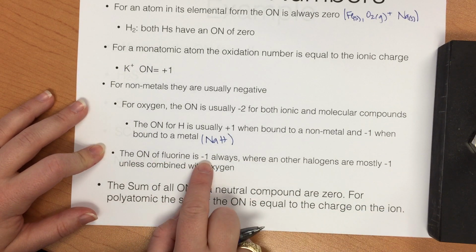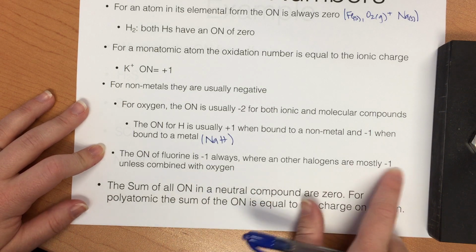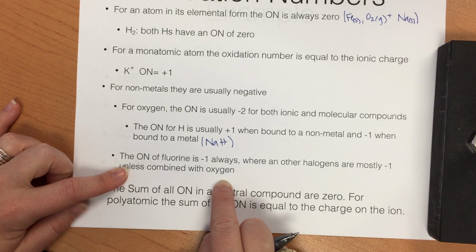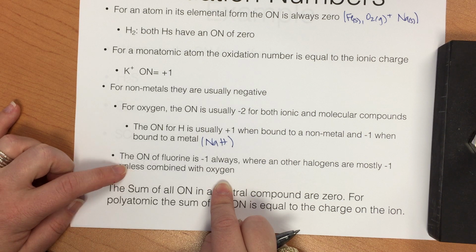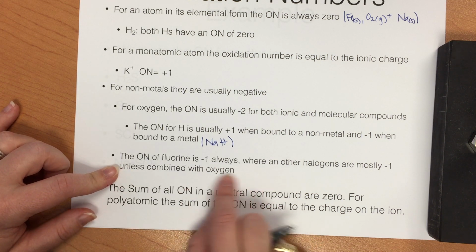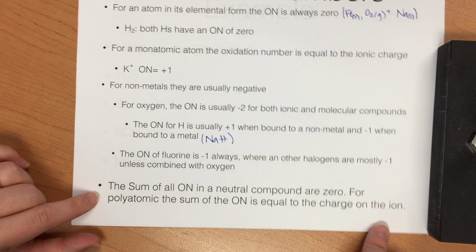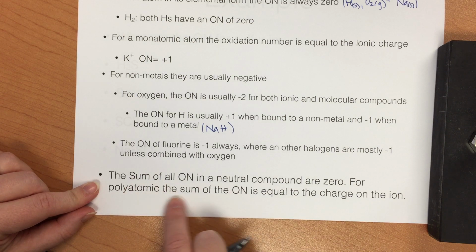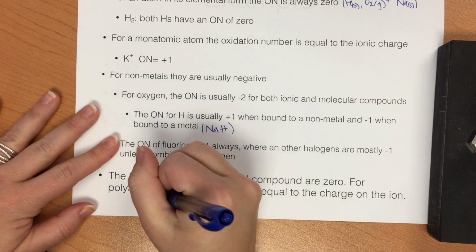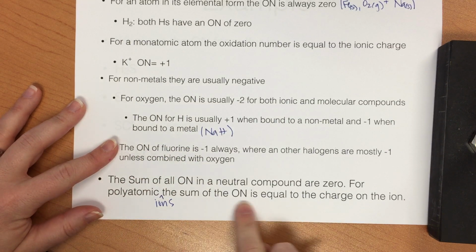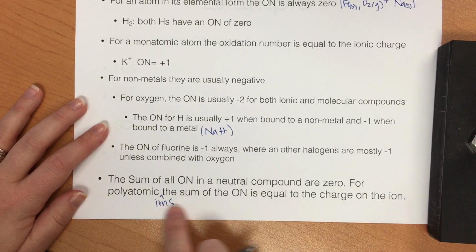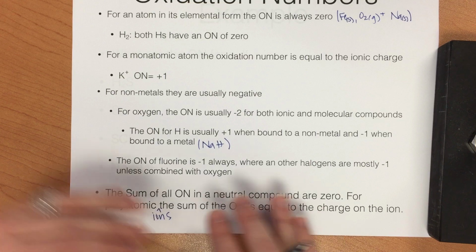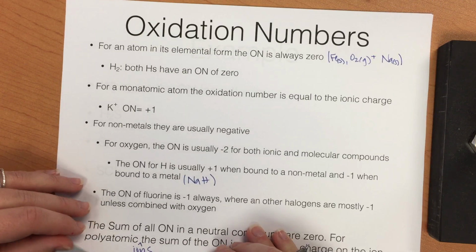The oxidation number of fluorine is always -1, and other halogens are mostly always -1 unless combined with oxygen. For instance, in Cl2O, some of the oxides are a little bit rare, but that's okay. The sum of all oxidation numbers in a neutral compound is 0. For polyatomic ions, the sum of the oxidation numbers is equal to the charge on the ion. In this case, we will use all of these rules to determine the overall oxidation number. So let's work on some examples.